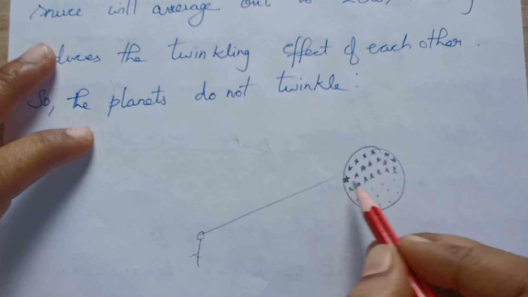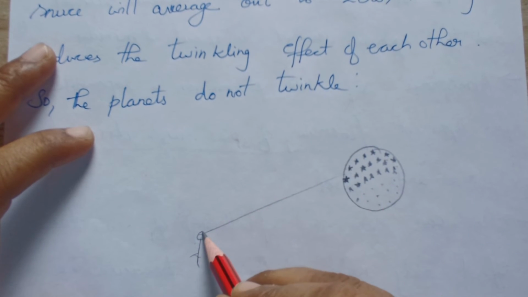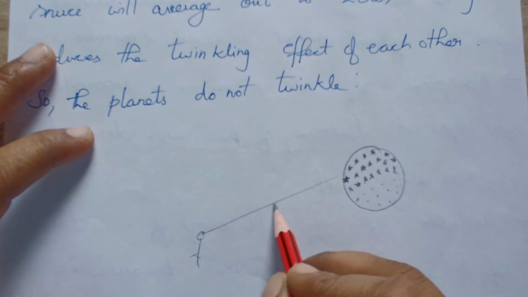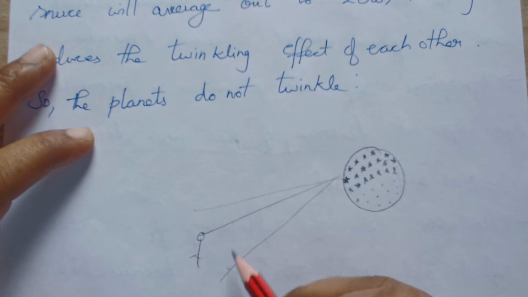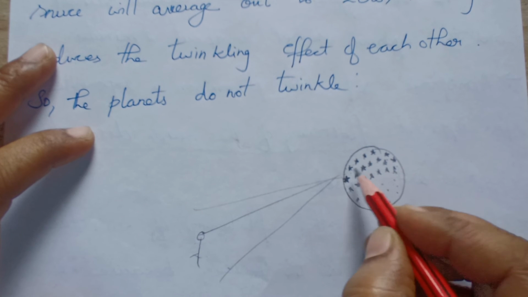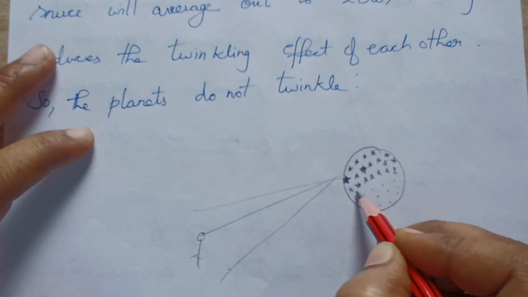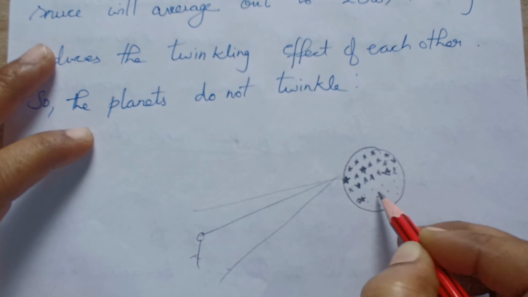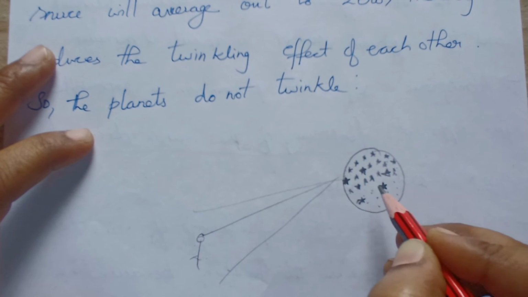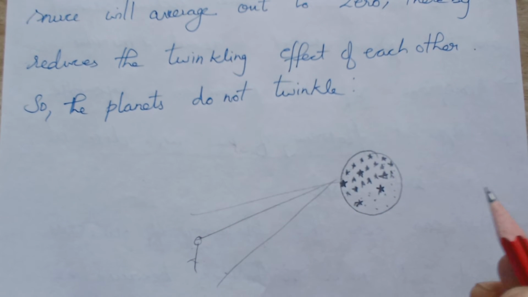Due to the refraction of light, the rays from some of the stars will reach your eyes, and some others may not reach your eyes, right? It may be like that or it may be like that. When the light from one star is dim, this may be bright, this may be bright, this may be dim, this may be bright. So the total variation will be very less.